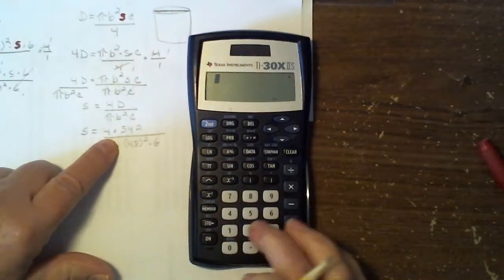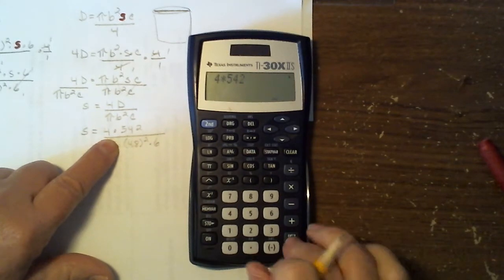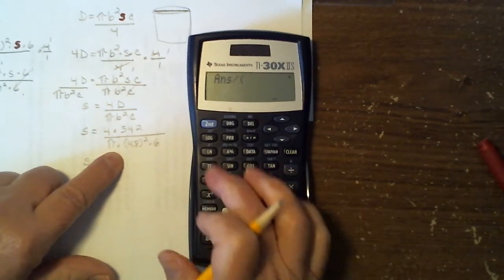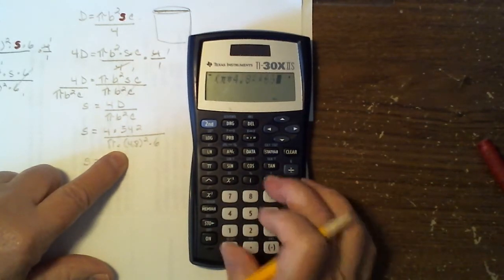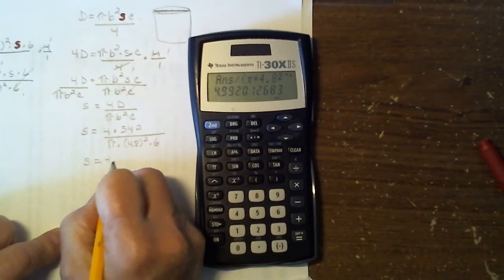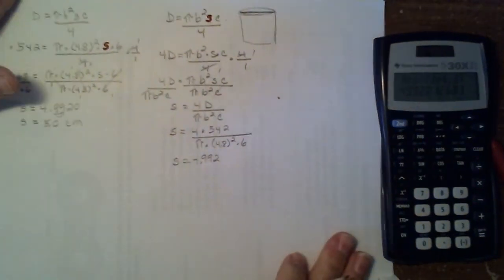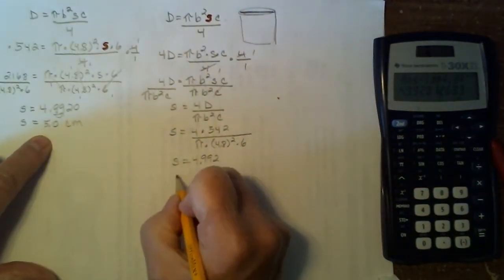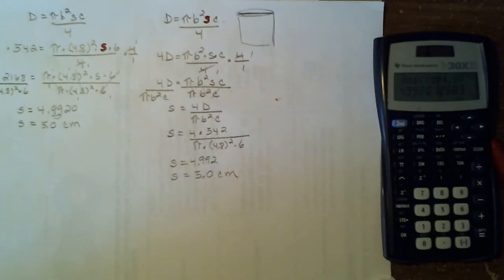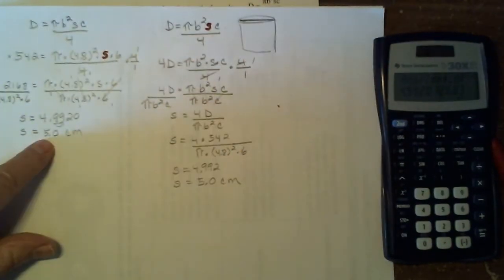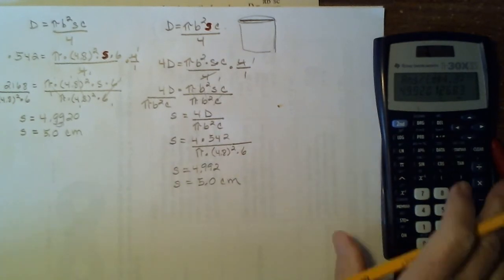So on the top, 4 times 542, let's see what that equals, divided by parentheses pi times 4.8 squared times 6, close the parentheses, and again 4.992. Follow the same rounding directions that were given to me before, and S is equal to 5.0 centimeters. So you decide. You like plugging in the values and then isolating the variable, or you like isolating the variable and then plugging in the values. So that's example 1.